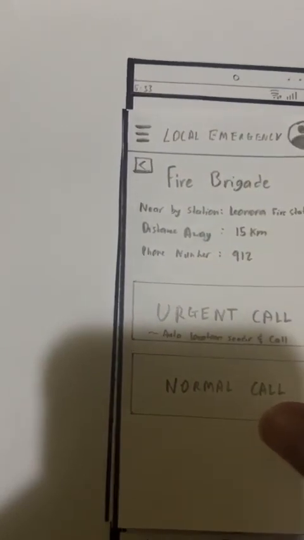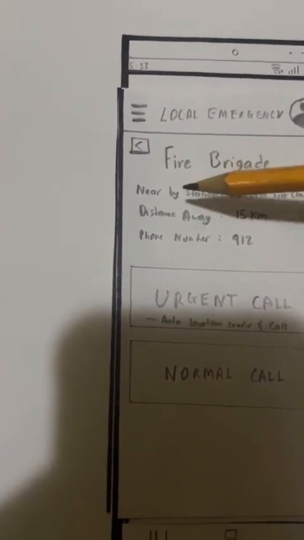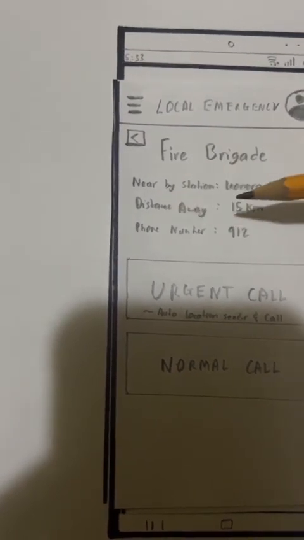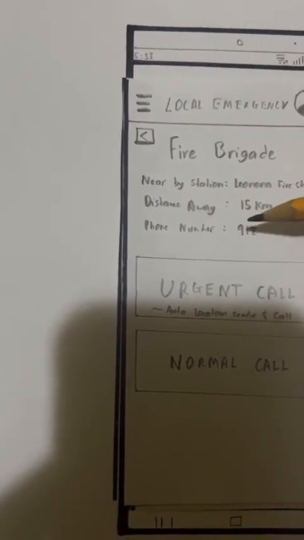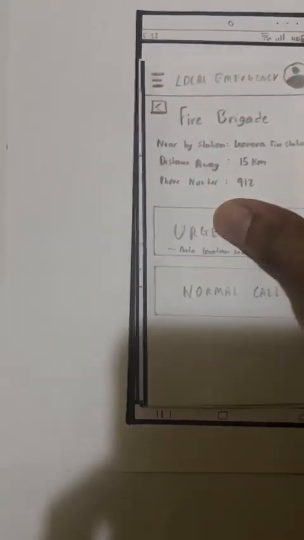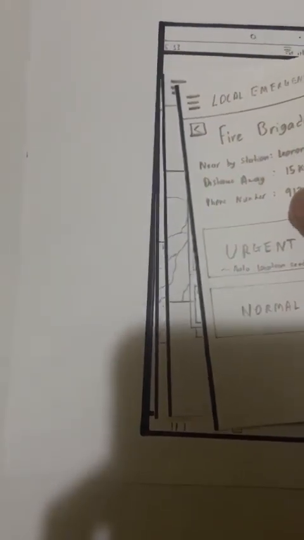Then I click on fire brigade, and this is similar to the police department. It has the name of the nearby station. I have the distance away. I have the phone number, which is 912. I have urgent calls and normal call. And if I click on the back button, it will send me back to the previous page, which is here.